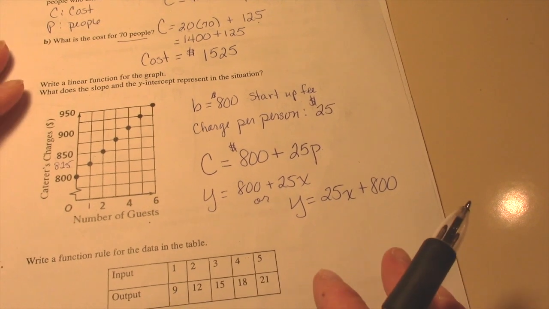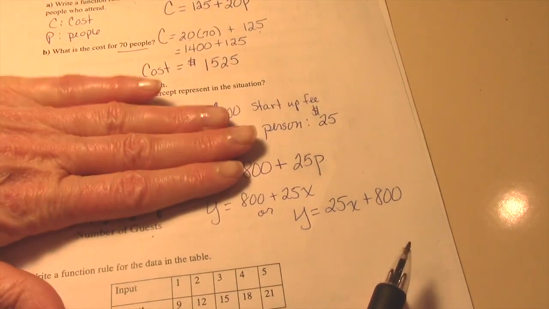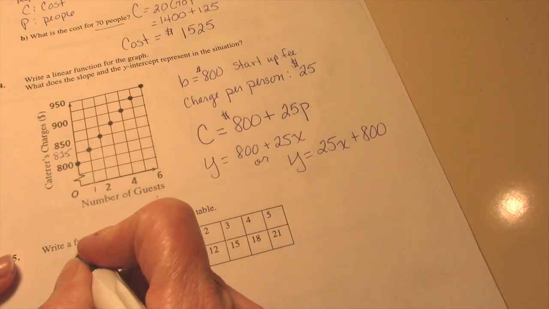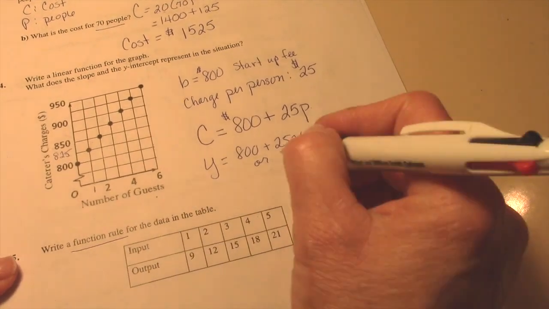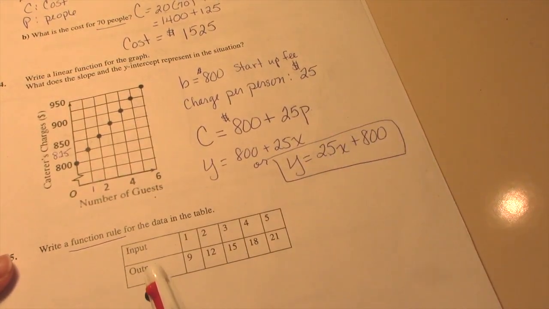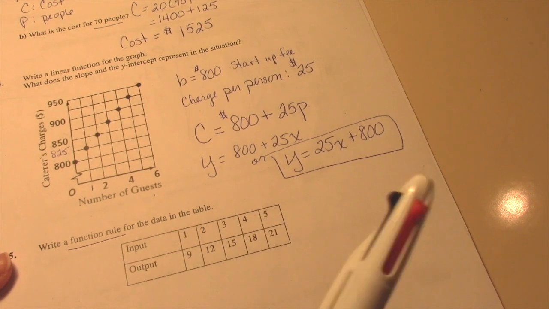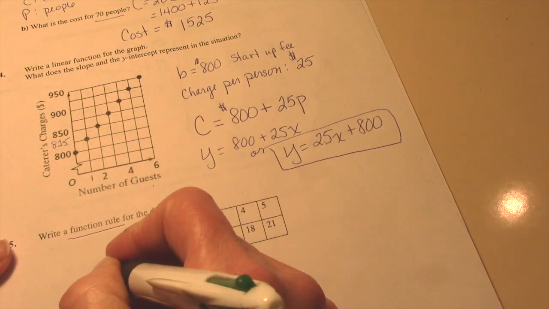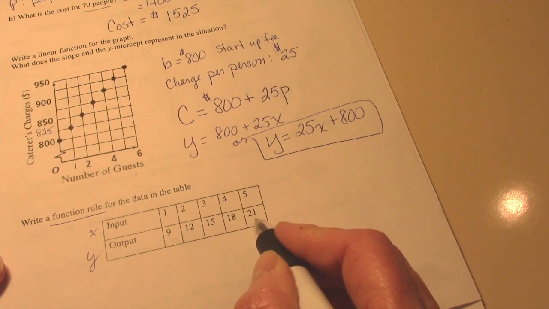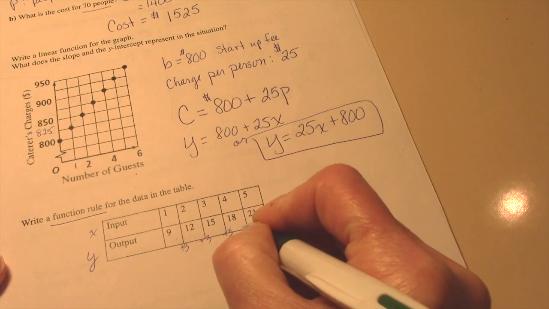Got it? So do you see how you can take a word problem, write an equation, take a graph, write the equation, and now we're going to do a table and write the equation. Write a function rule. We want the equation. We want that slope-intercept kind of thing. Okay? All right, 1, 2, 3, 4, 5. Love it when the x values count as 1. That's my x. This is my y. 9 to 12 to 15 to 18 to 21. Each of them easy, going up by what? Everybody going up by 3, right?